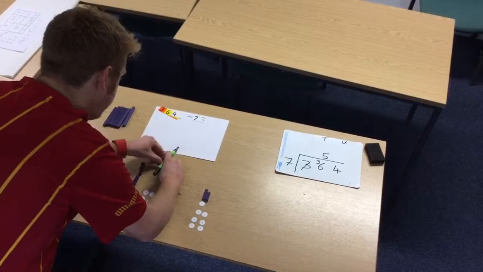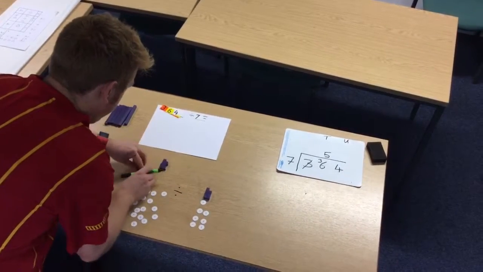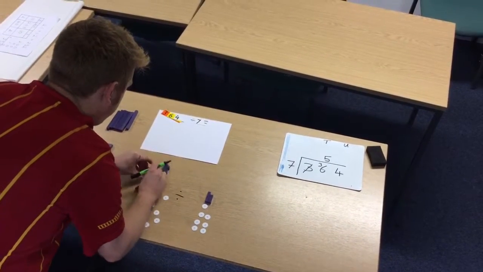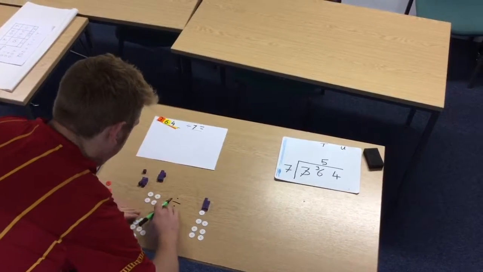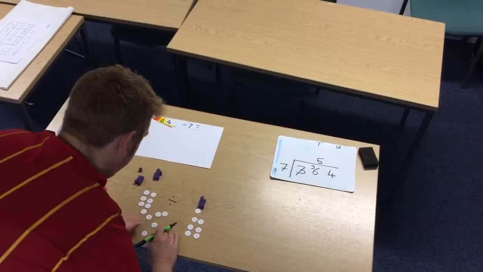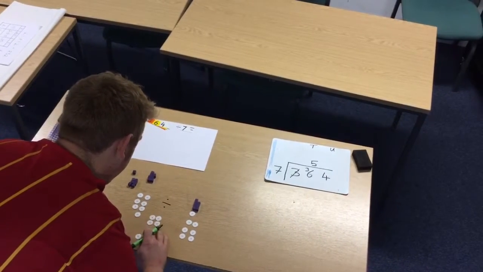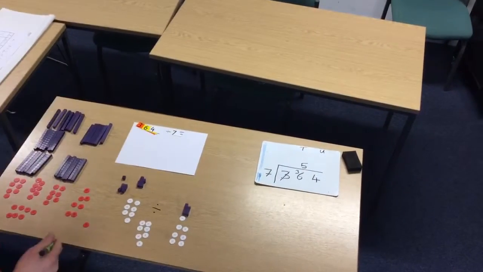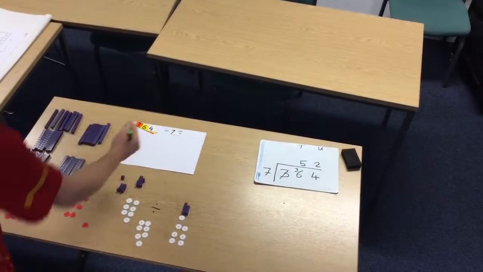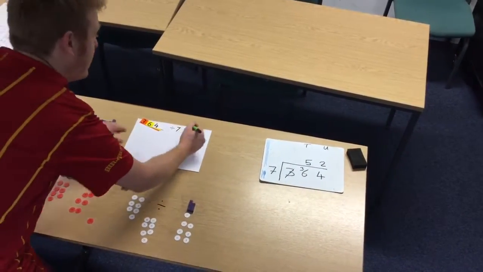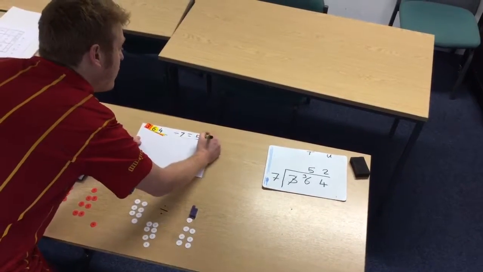So we can represent this again, giving us the answer 2 here. So that gives us our answer of 364 divided by 7 equals 52.